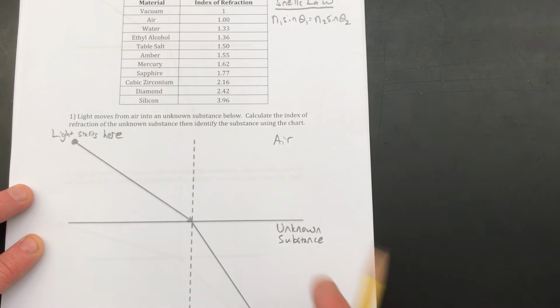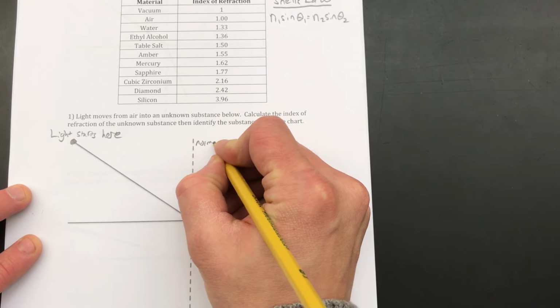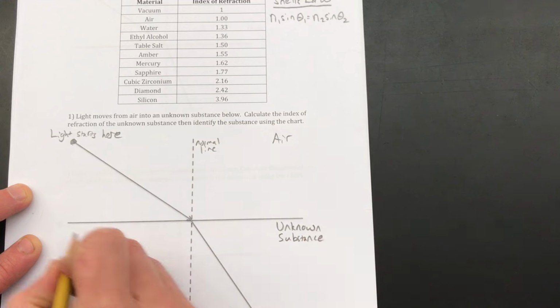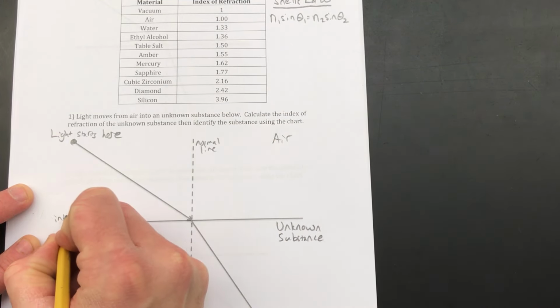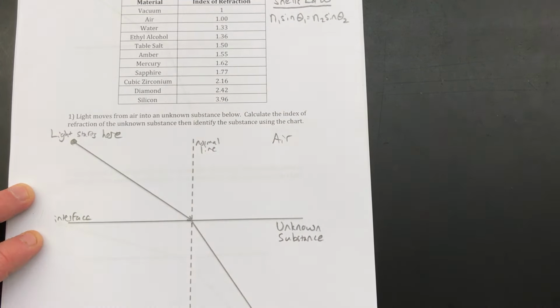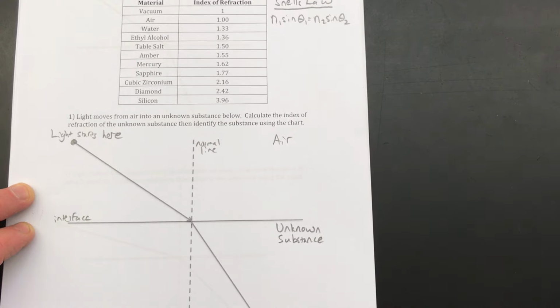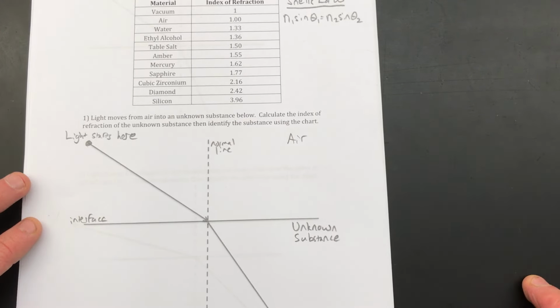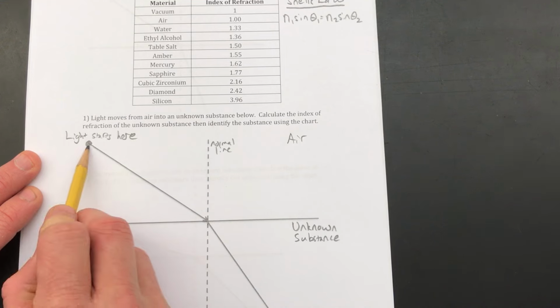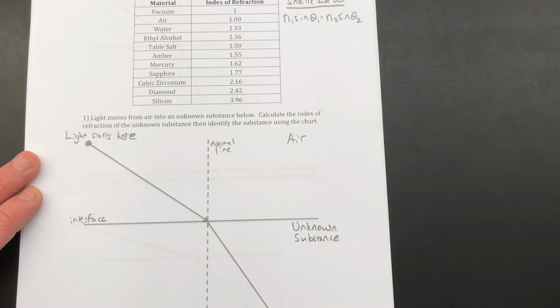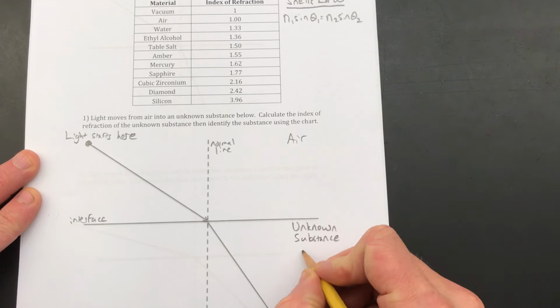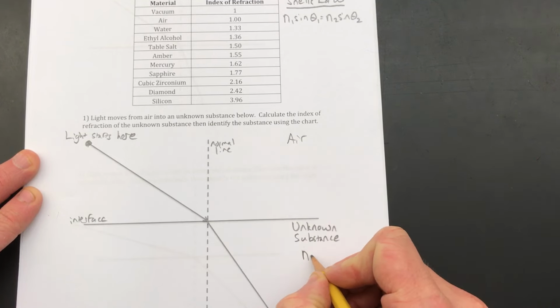Alright, this dotted line is my normal line, and this solid line, I'm going to label it my interface. That's the barrier between the air and my unknown substance. Okay, so the light starts up here, and we're going to use Snell's Law, which is an equation, to calculate the n down here.